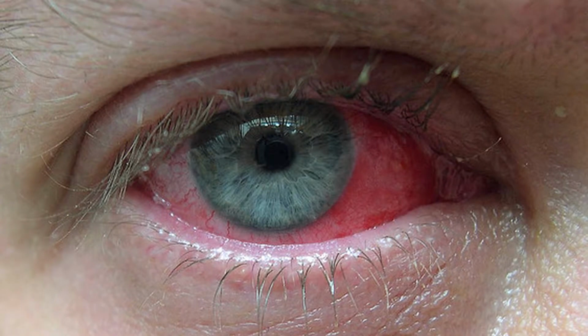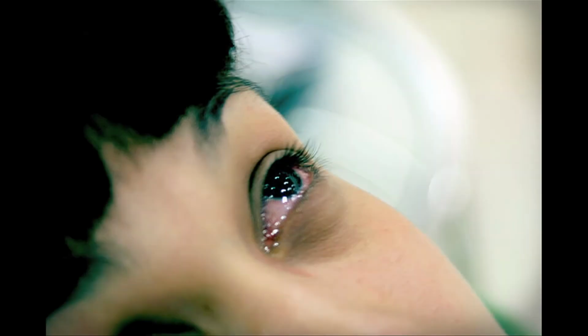Exposure to viruses, bacteria, allergens, or chemicals can cause inflammation of the small blood vessels in the conjunctiva. The dilation of the small blood vessels in the conjunctiva causes these vessels to become more visible, and the eye appears to be pink or red. Hemorrhaging of the blood vessels can also cause the eye to appear red.